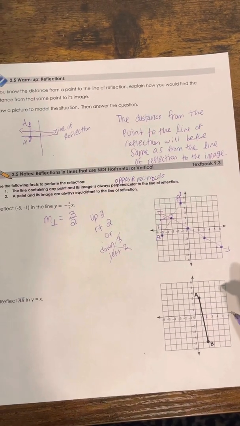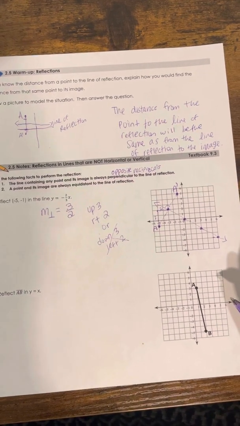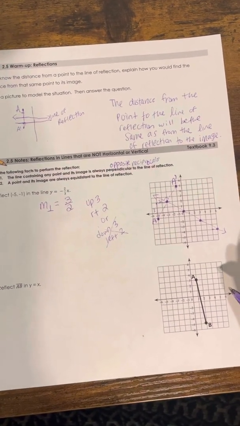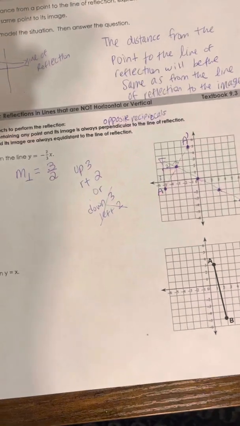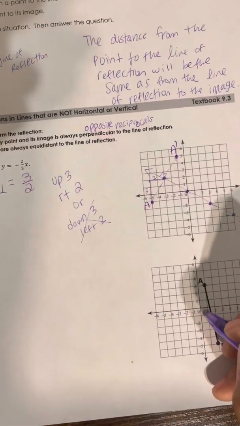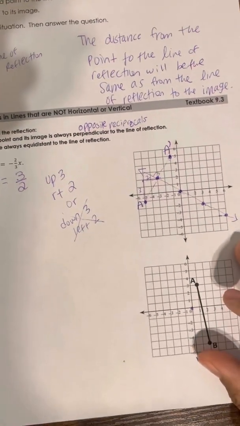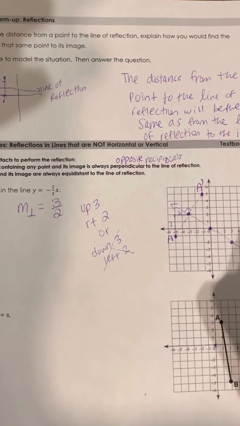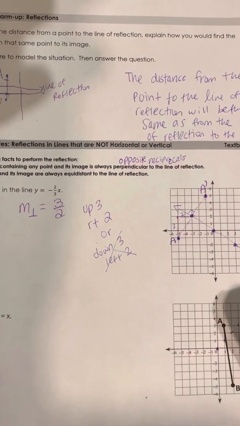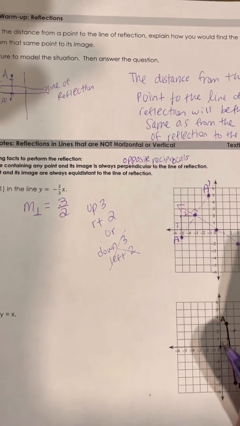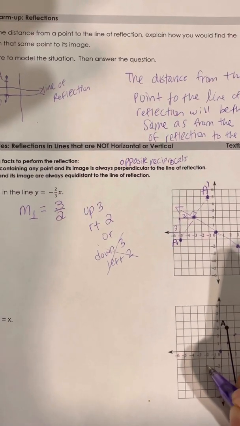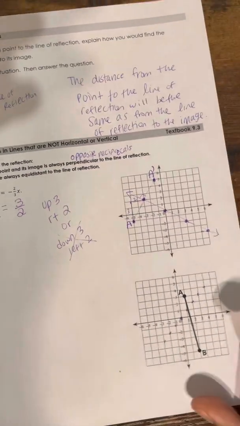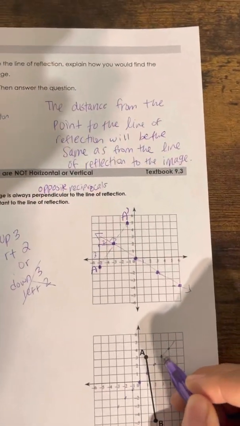So the second one here says reflect line segment AB in the line y equals x. Okay, so again, we can draw in that line. The slope is a 1 for that line, and the y-intercept is 0, 0. So here is a +1 for the slope, going up 1, right 1, or down 1, left 1 each time. And then let's go ahead and draw the line there.